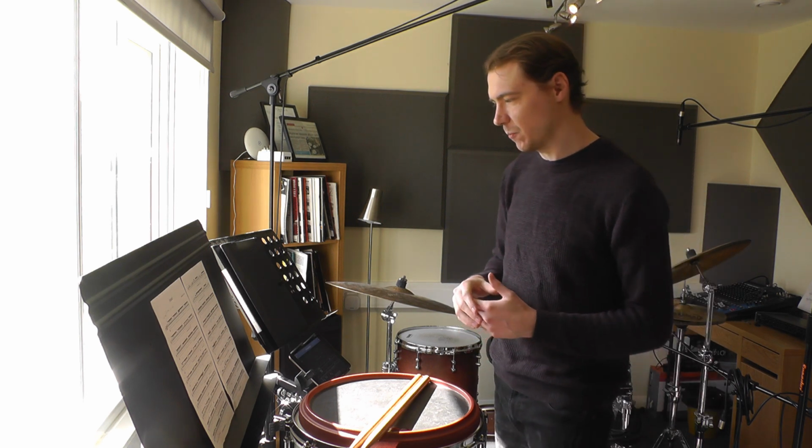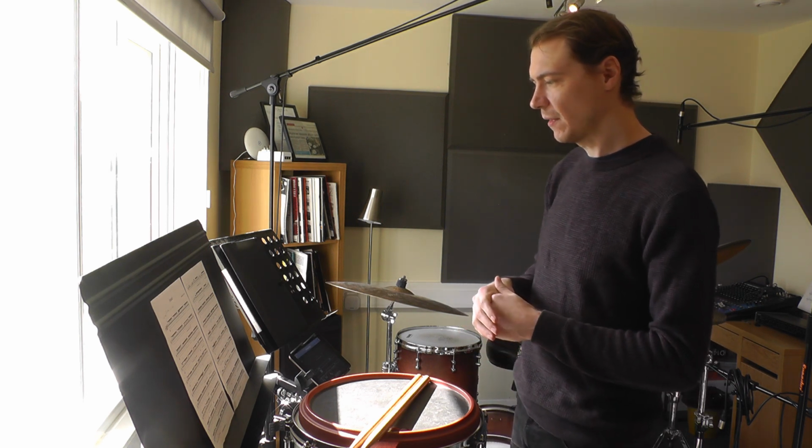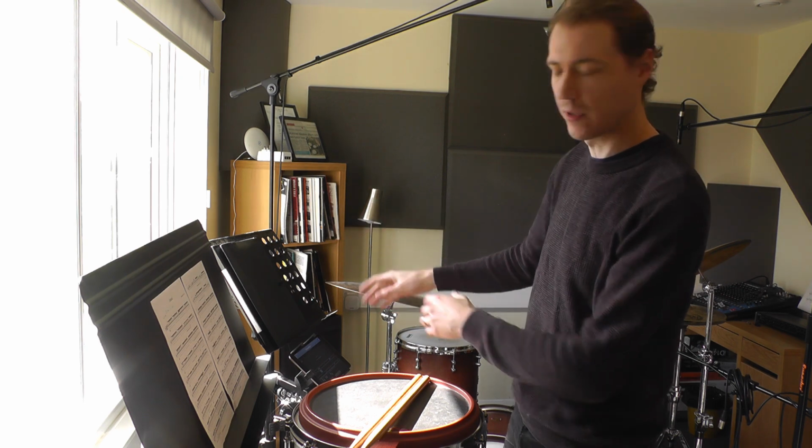So I'm going to play those passages a few times, and I'm probably actually going to have an easier time of it because I'm not trying to count this really difficult polyrhythm, I'm trying to hear the rhythmic figure in a broader context.